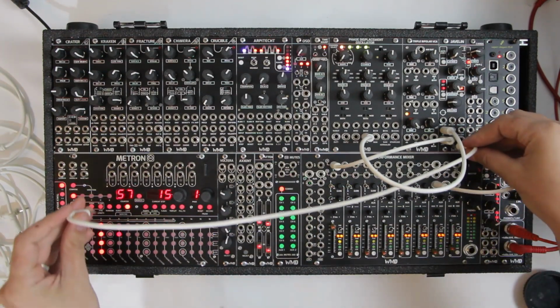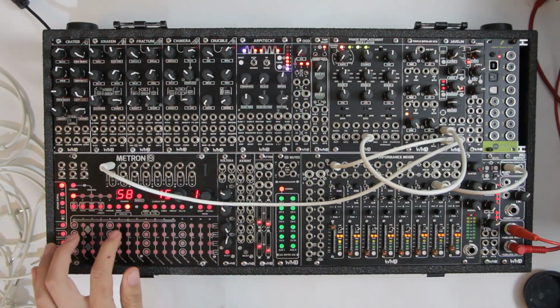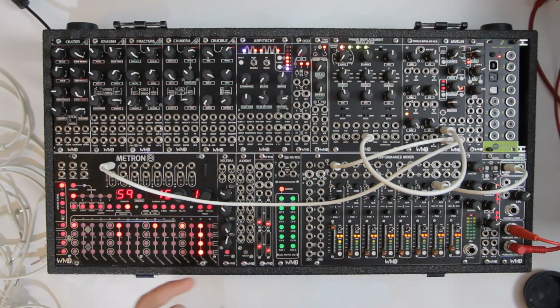Then we'll hit Javelin with some gates from Metron. Right now we'll just do some triggers just so we can hear it going. Alright, cool.